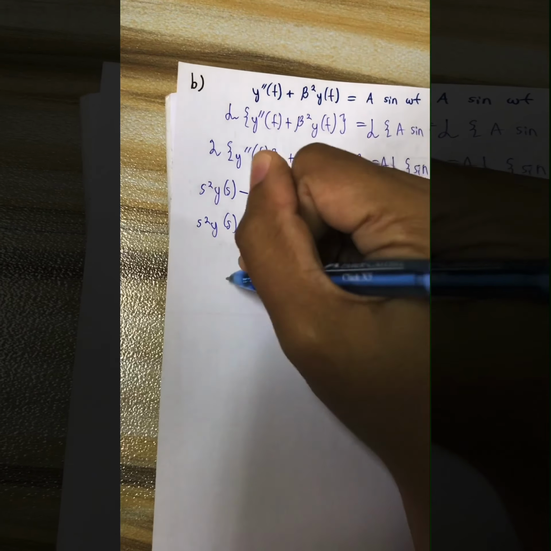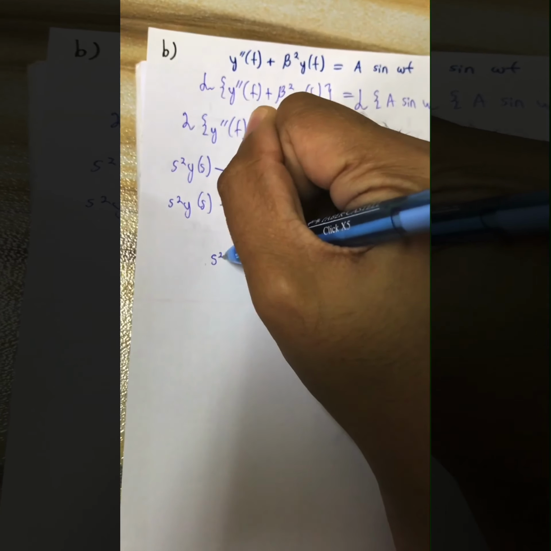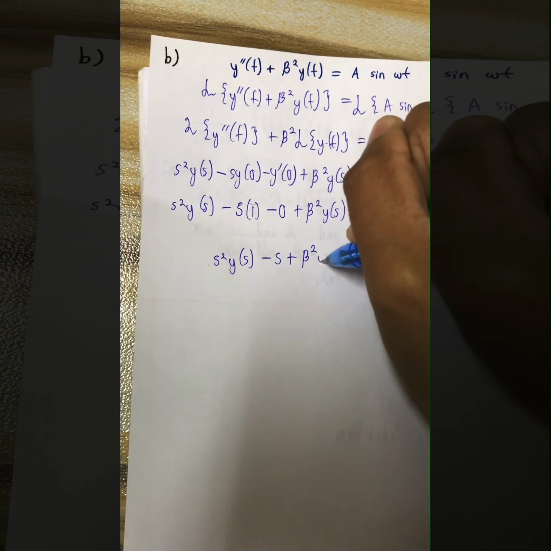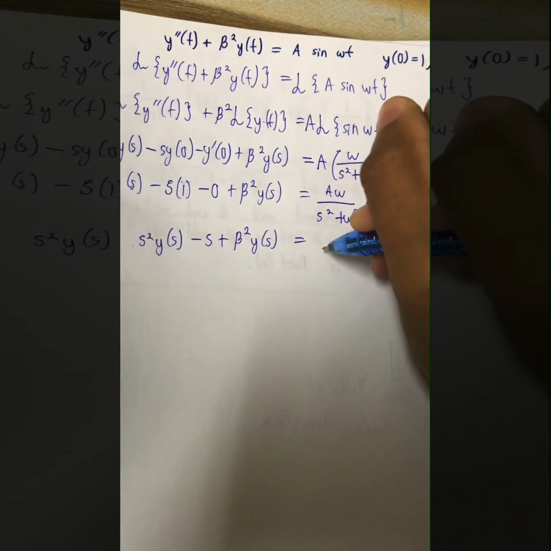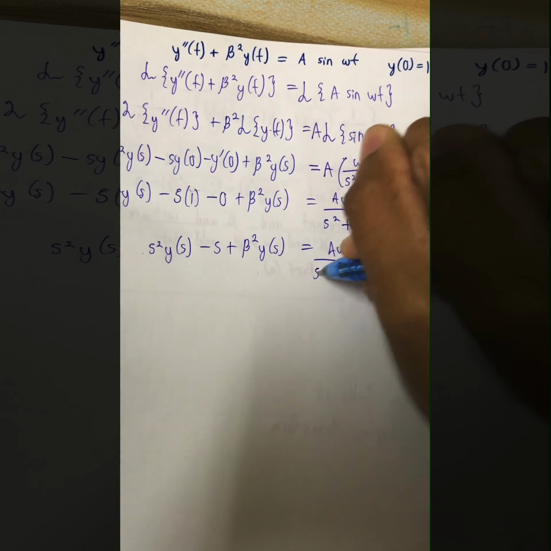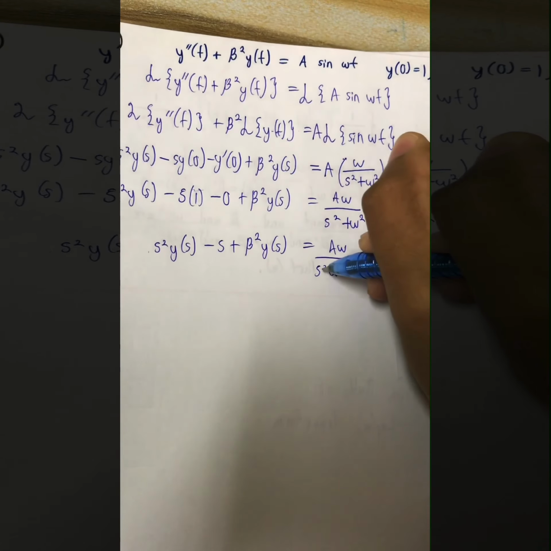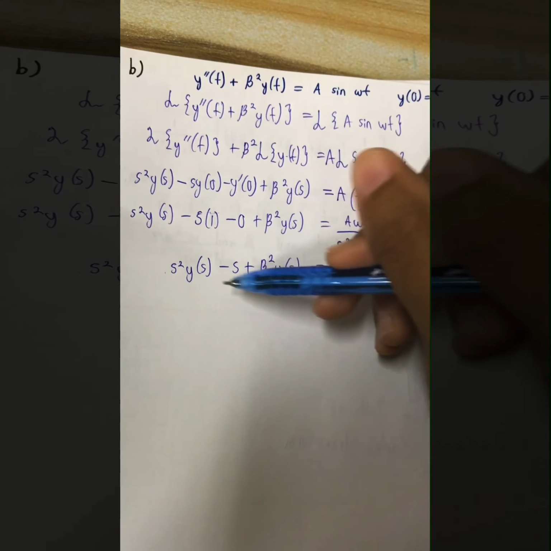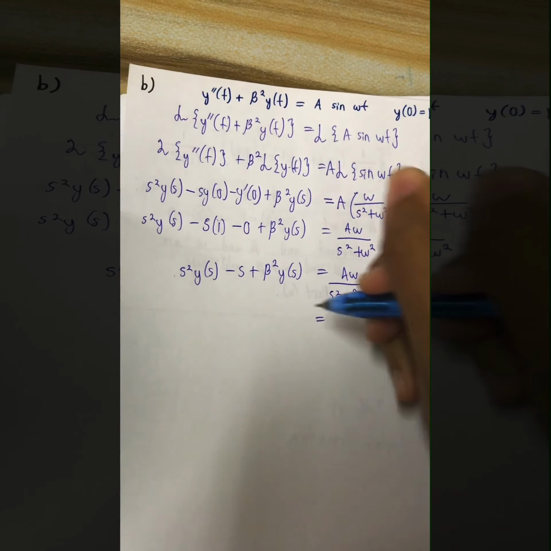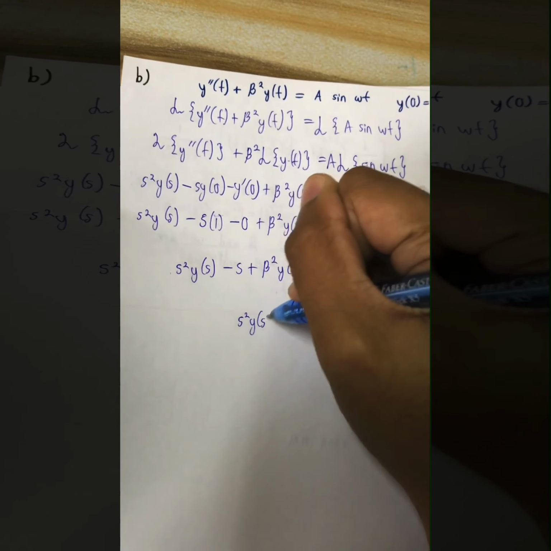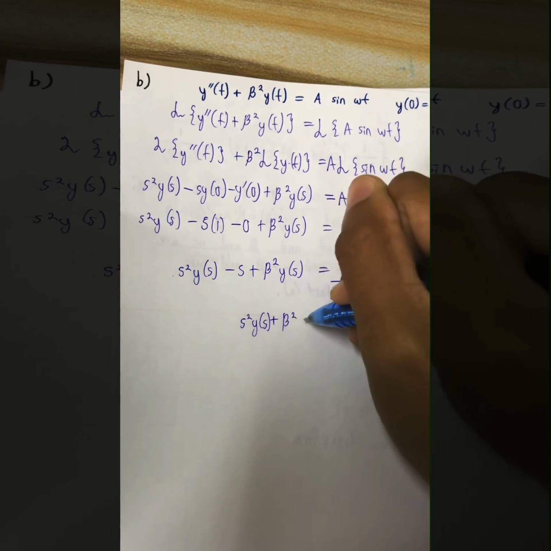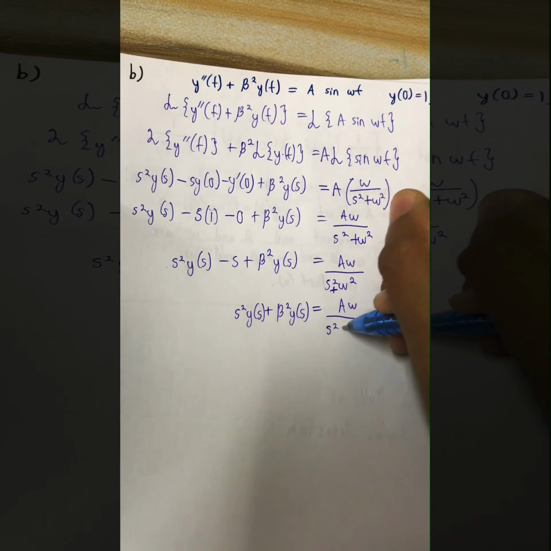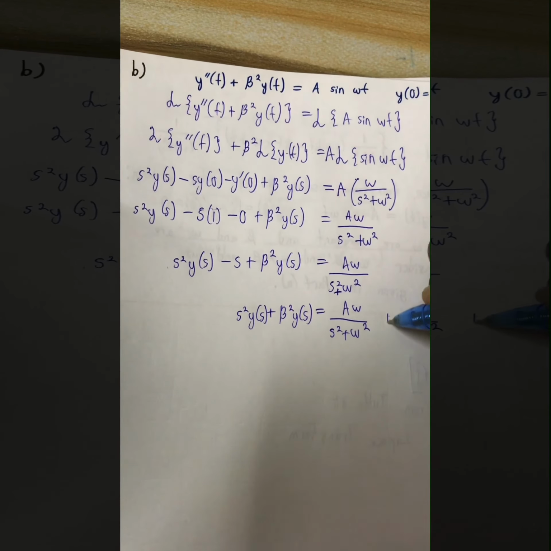Then we simplify this and move s to the right side, so s square Y(s) plus beta square Y(s) equals a omega over s square plus omega square plus s.